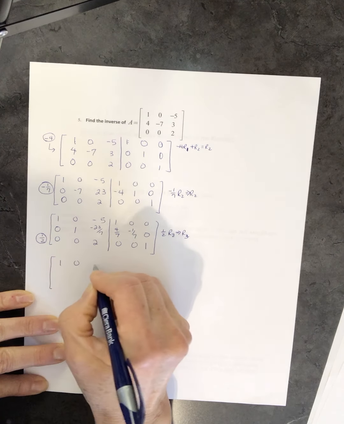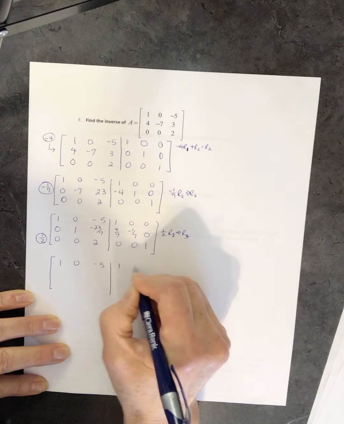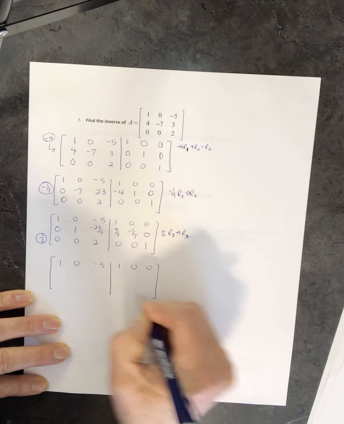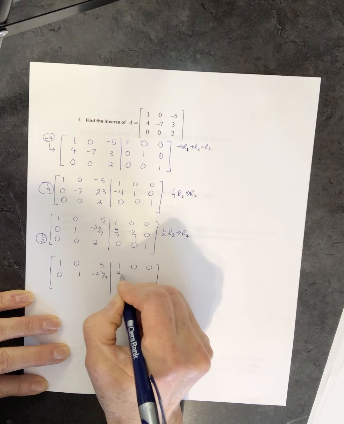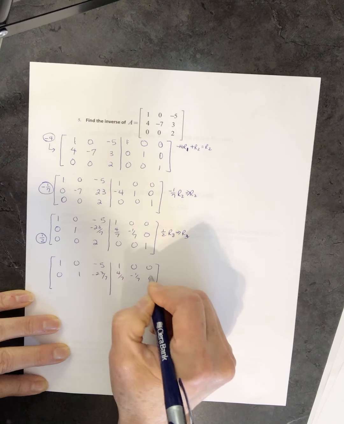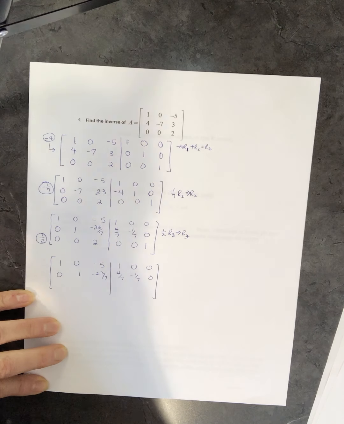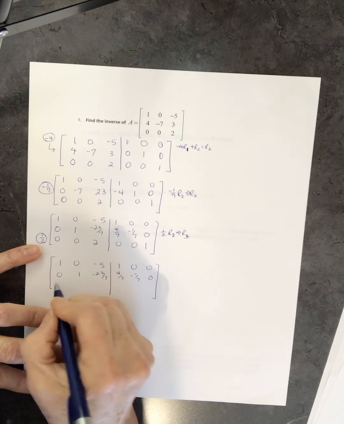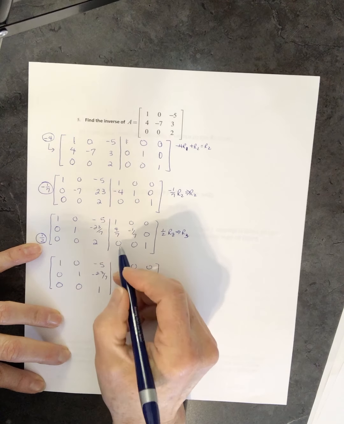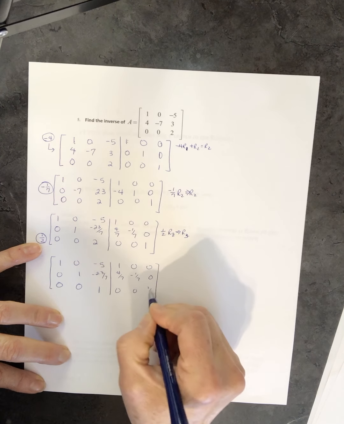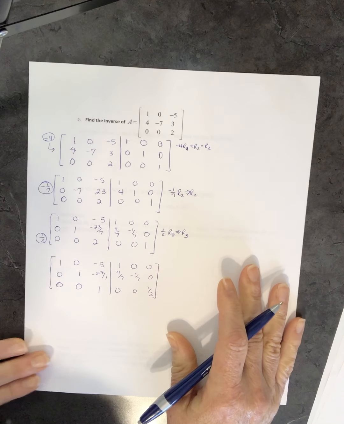Row 1 does not change. I'm just doing a quick rewrite here, making sure I keep my signs. 1/2 times 0 is 0. 1/2 times 0 is 0. 1/2 times 2 is 1. So 0, 0, 1/2.